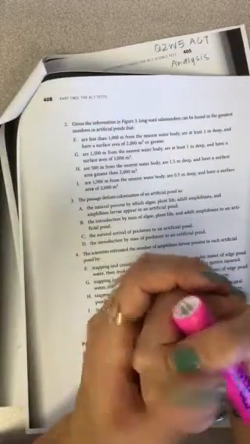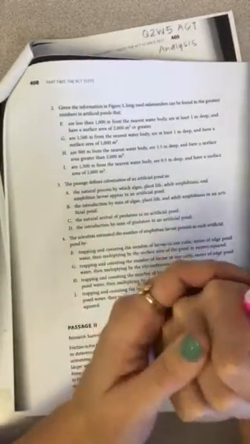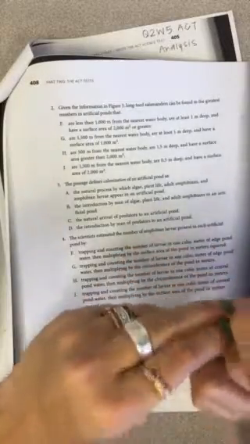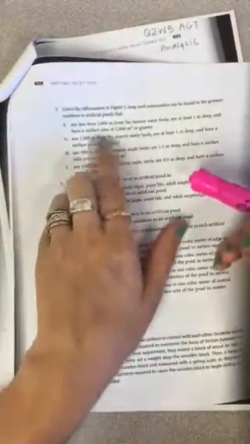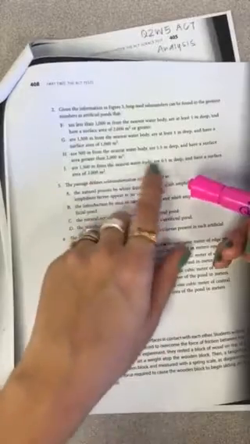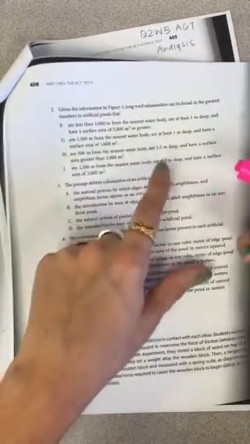Number 2. Given the information in figure 3, long-toed salamanders can be found in the greatest numbers in artificial ponds that are less than 1,000 meters, 1,500 meters, 1 meter deep, surface area 500, 1.5, 1,500, 0.5. So this is asking us to combine a couple different variables from figure 3.